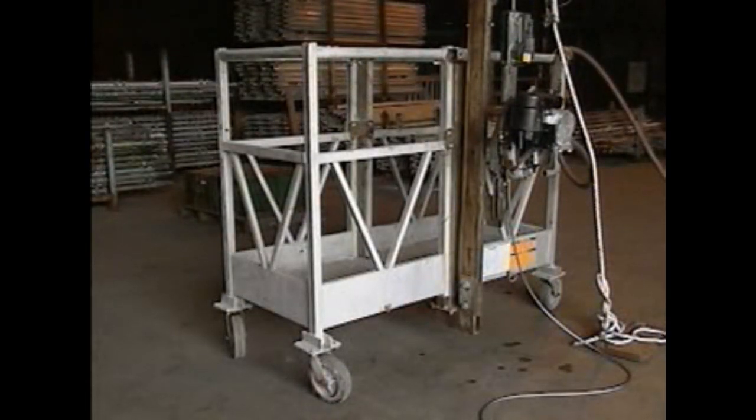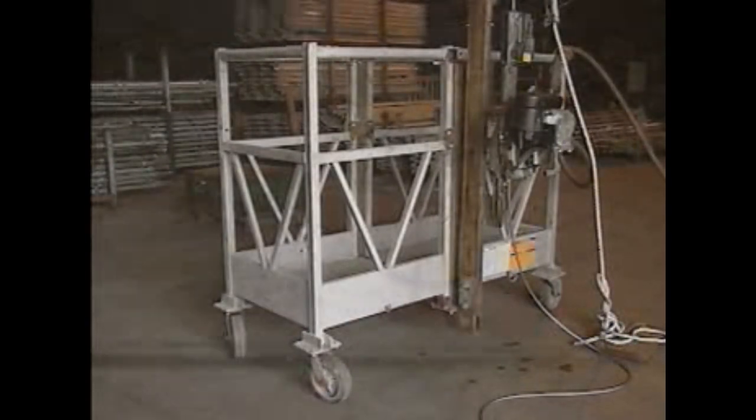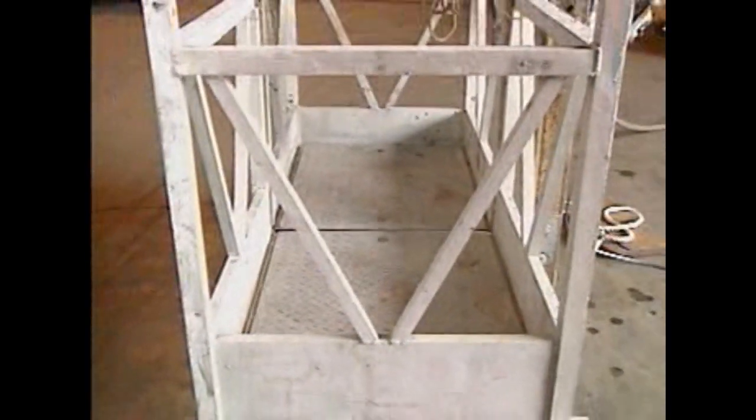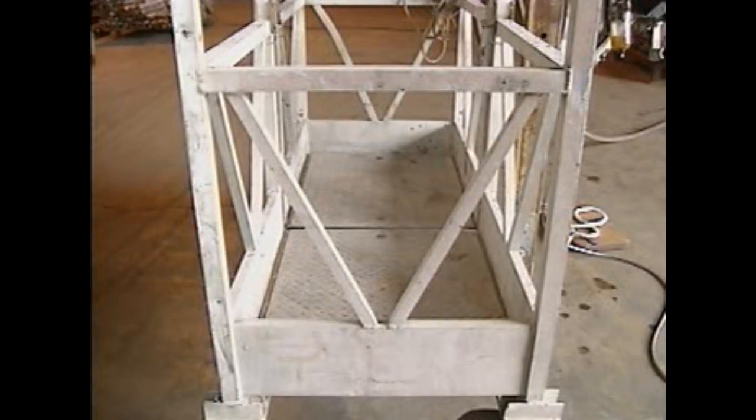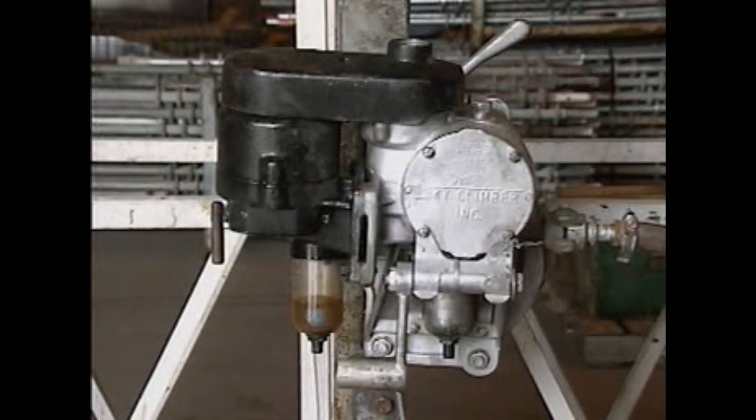Here's the pneumatic scaffold that we'll use for our discussion. It has a work platform, or floor, for the worker to stand on, and a protective cage to prevent the worker from falling off. A pneumatic hoist mechanism is used to move the scaffold up and down a cable.